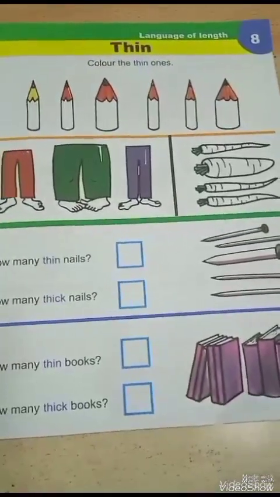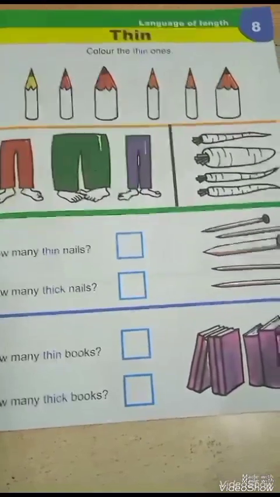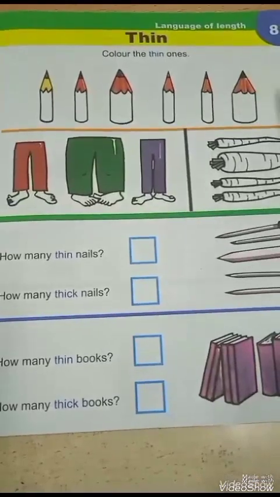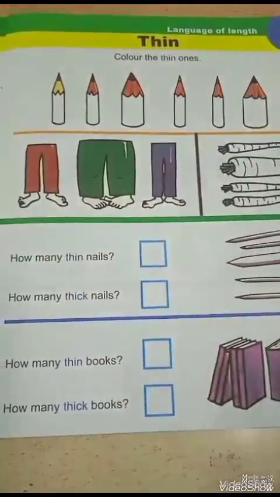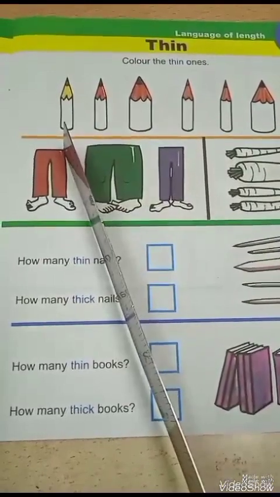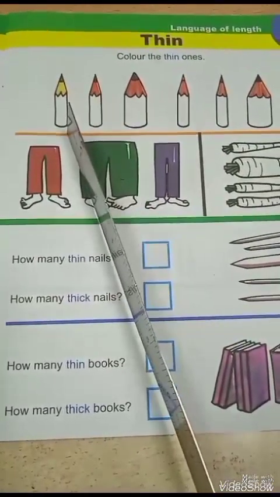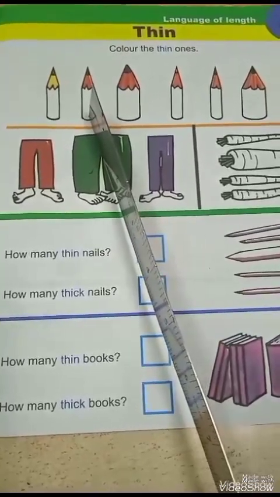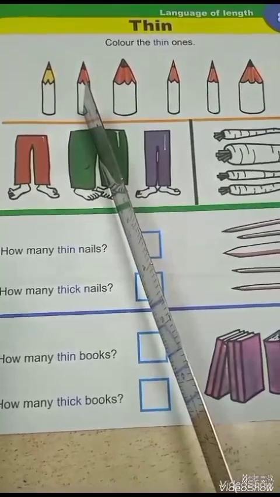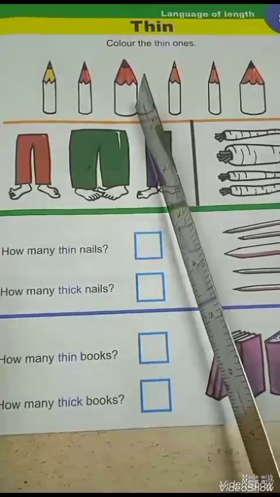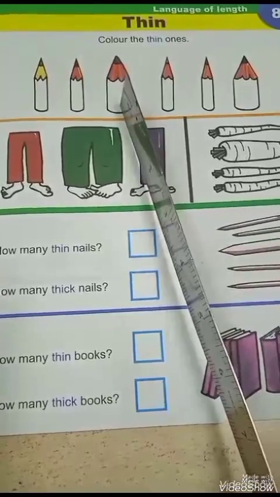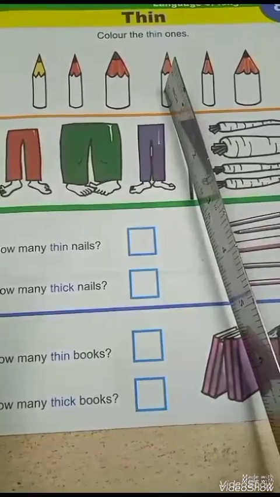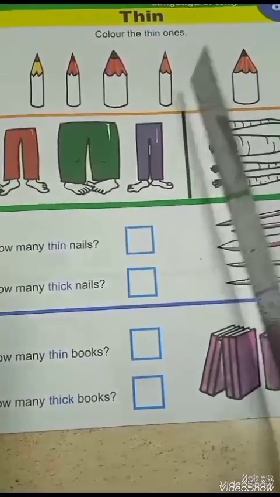Okay kids, now we have an activity for thin ones. Here we have to find out thin ones. As you can see, these are some pencils and we have to find out thin ones. Okay, is it thick or thin? Very good, this one is thin. Is it thick or thin? You are right, this one is also thin. Is it thick or thin? You are right, this one is thick and we will not color it. And this one is also thin.